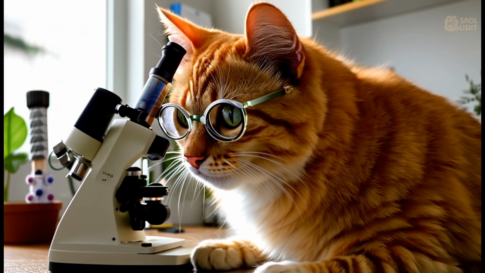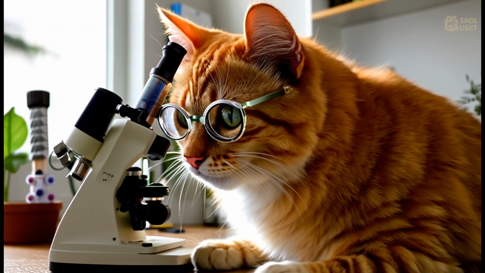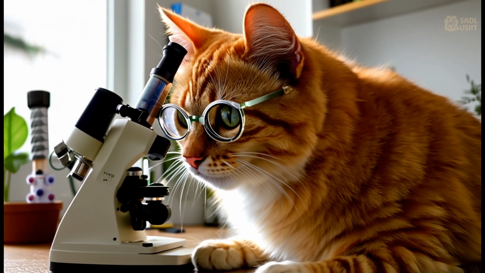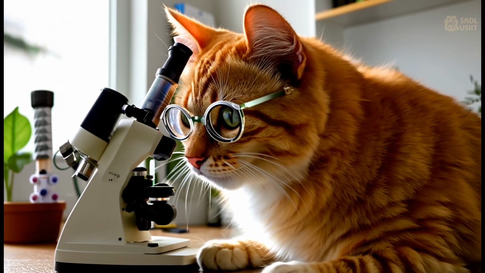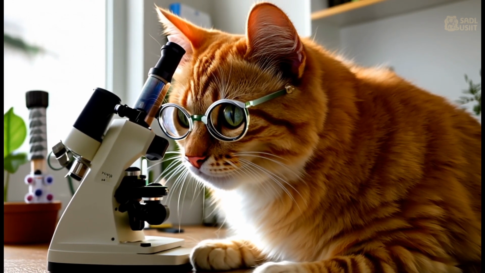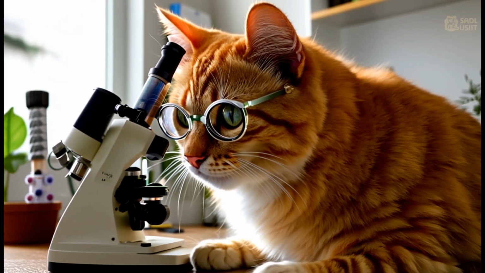Elements. An element is a pure substance. It cannot be broken down into other types of substances. Each element is made up of just one type of atom. An atom is the smallest particle of an element that still has the properties of that element. There are almost 120 known elements.